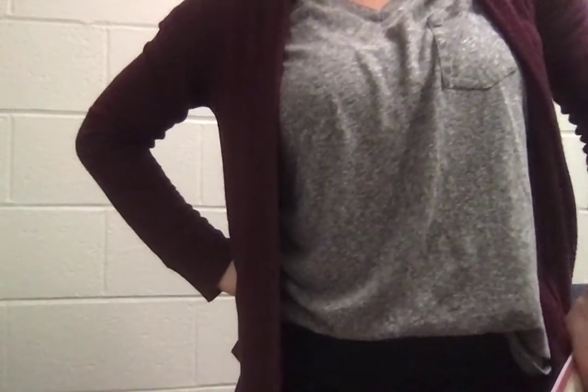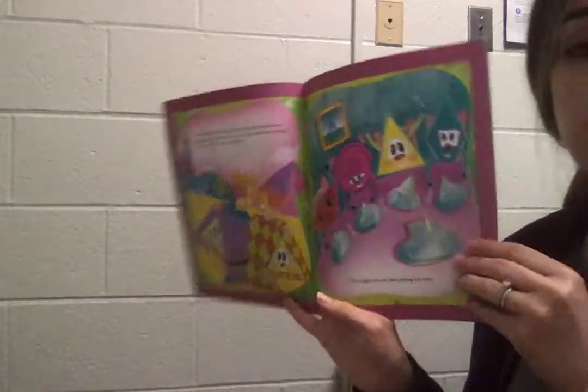So the triangle says that his favorite spot is when you put your hands on your hips in this spot right here. Can you put your hands on your hips and make a triangle?